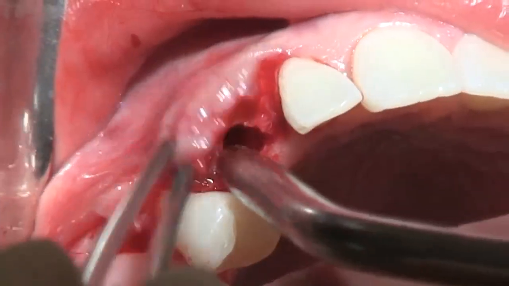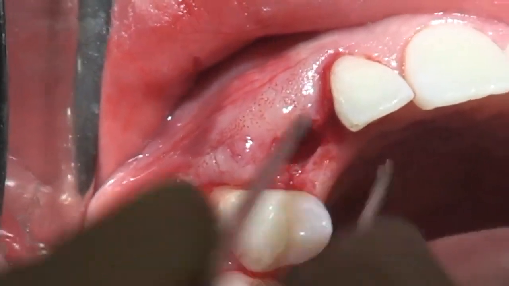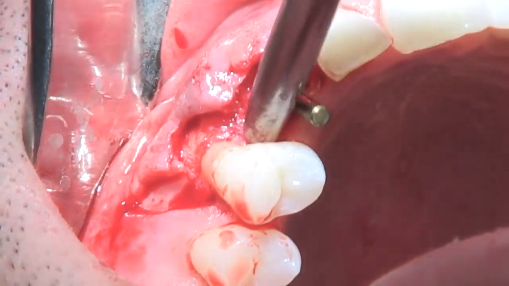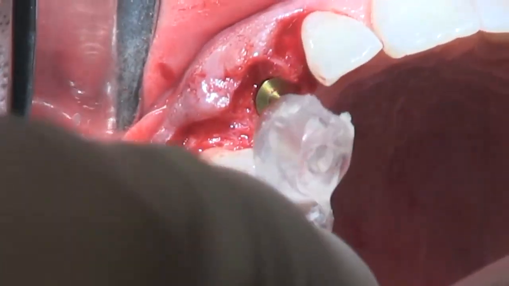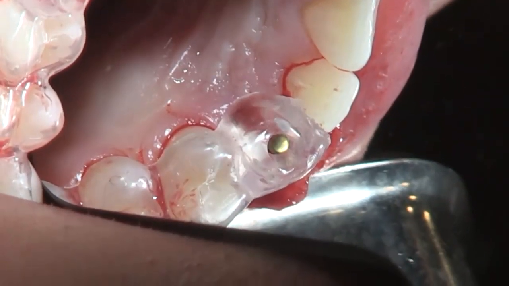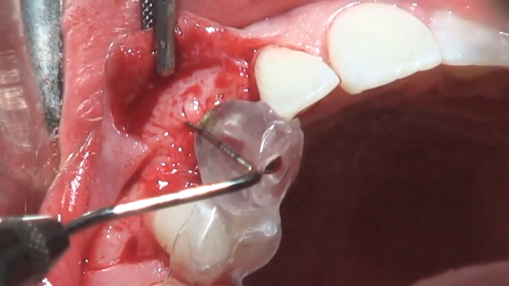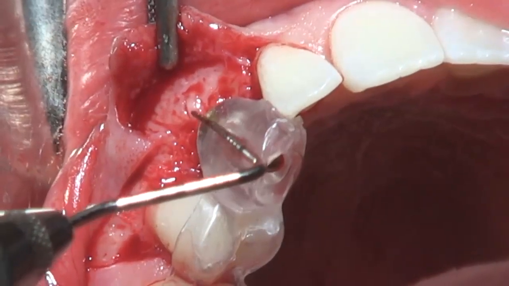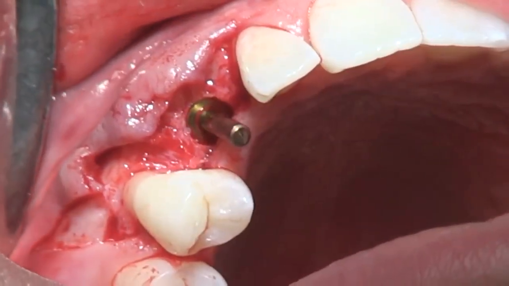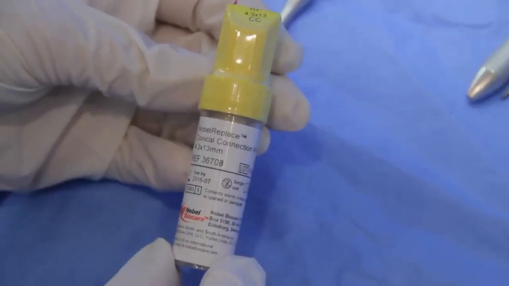The surgical flap is evaluated for tension-free closure, and then final check of the position using a direction indicator and the surgical guide shows the optimal position of the implant in relationship to the crown. Good bone surrounding the implant at the crestal area, and now we're ready for the implant.